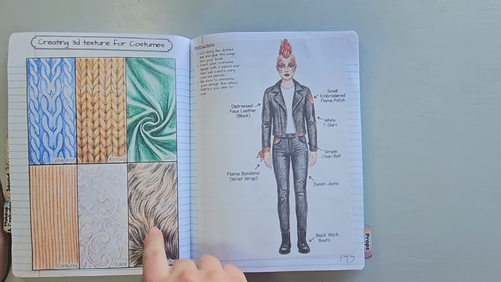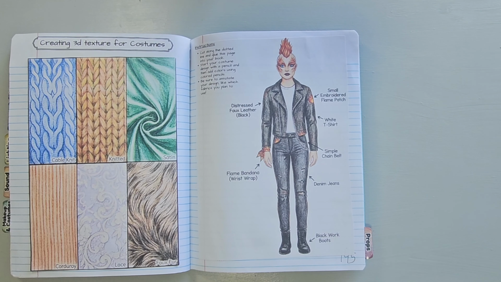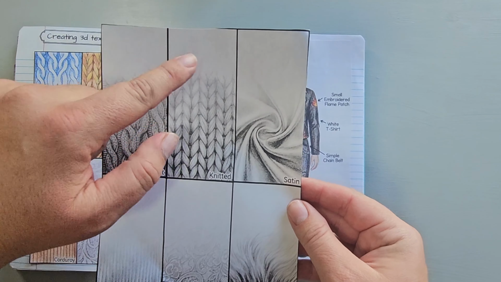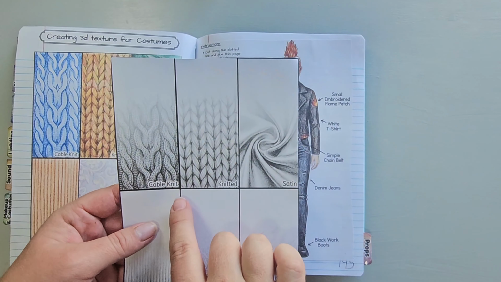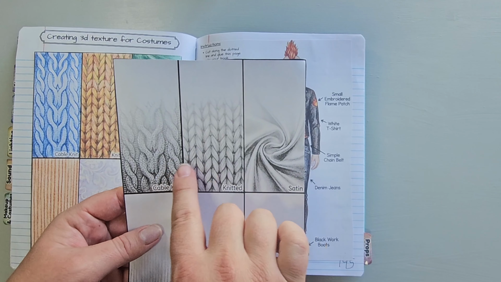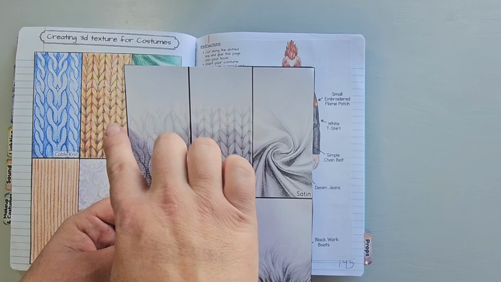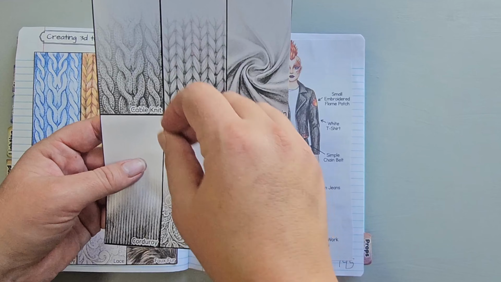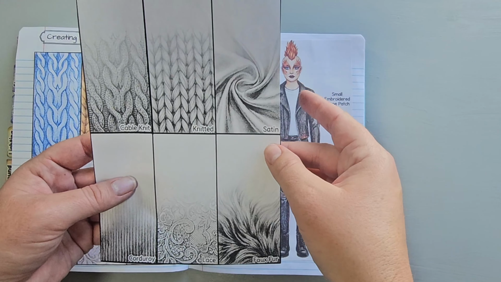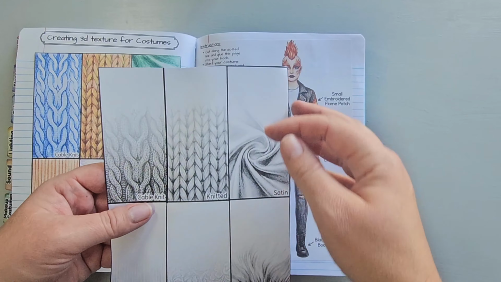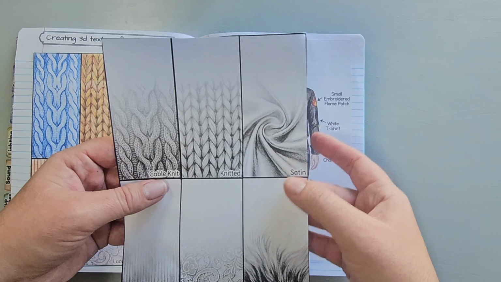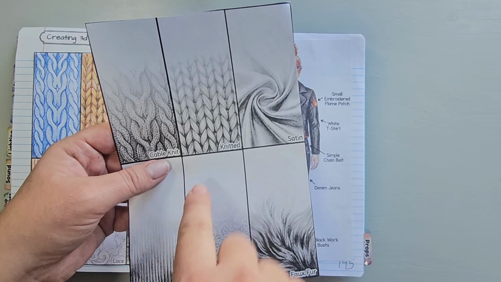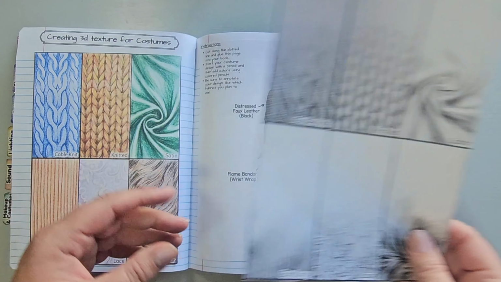And then I have a page of 3D texture for costumes. So it looks like this, and you can see it fades up into the top. They're going to draw all of this in pencil first and practice doing it, and then they're going to color it in so that they can learn how the pencil moves and the colors move for texture. So up at the top, they're practicing their own textures, and down here, it kind of guides them a little bit more. But I do expect them to practice down here before they move up into the top.